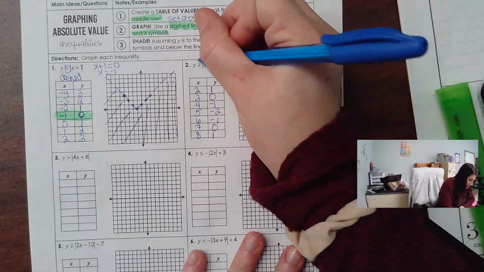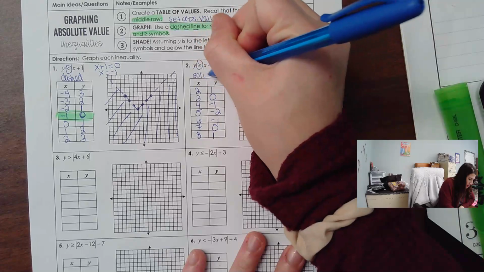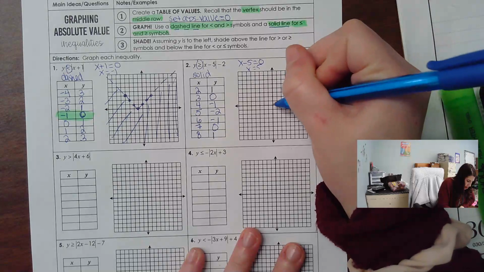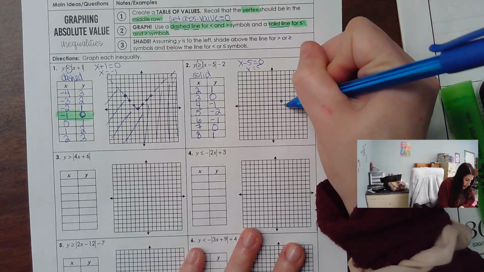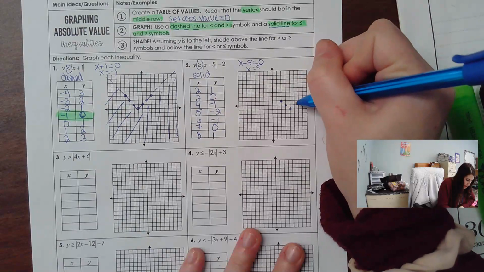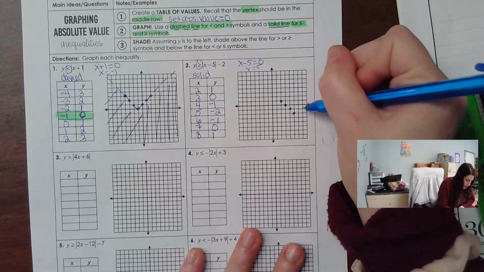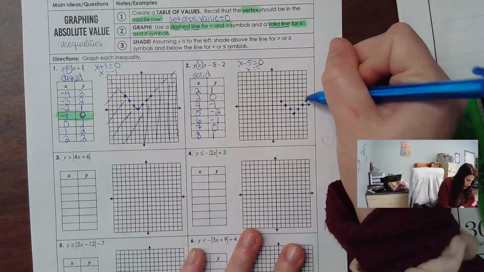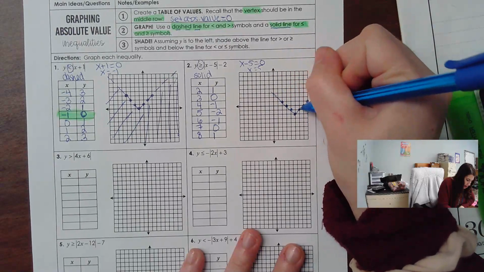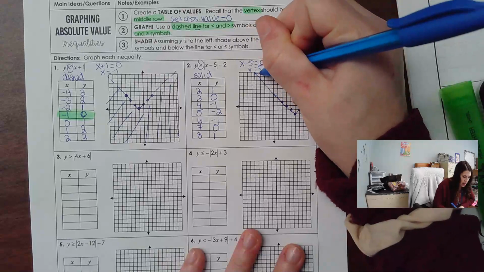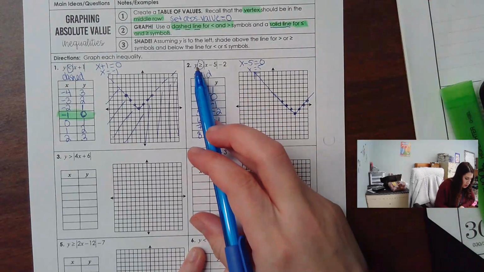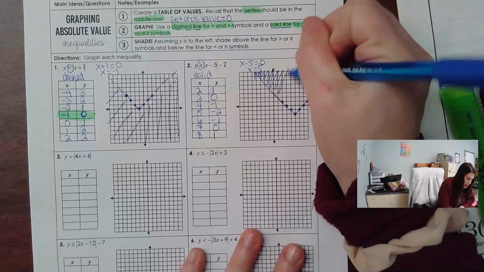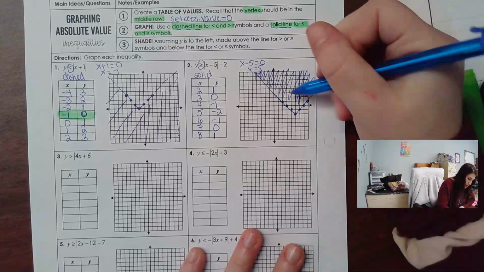For this one, we have a solid line. So 2, 1. 3, 0. 4, -1. 5, -2. 6, -1. 7, 0. 8, 1. So here's our graph, and for this one we do a nice solid line, and we need to figure out y is greater than. It's eating the y, so y has to be all these values greater than. So we just shade it in.